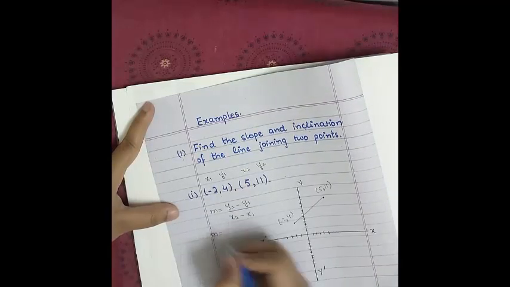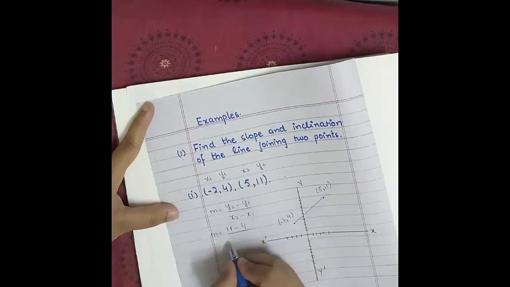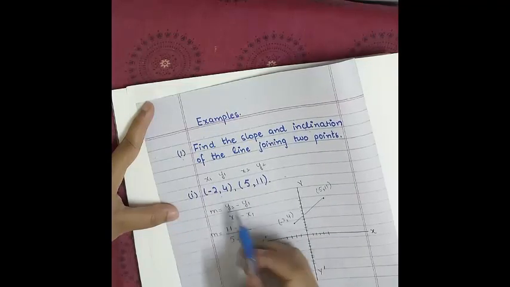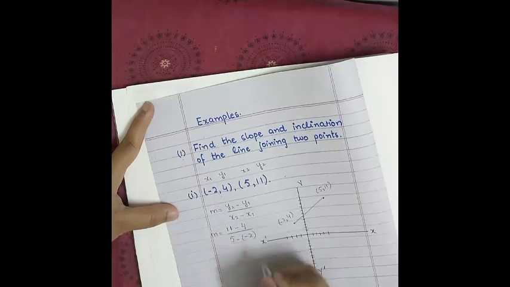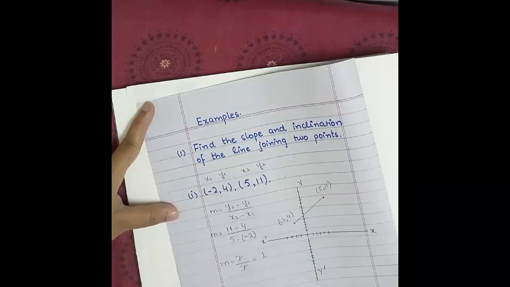So m is equal to y2 is 11 minus y1 is 4, divided by x2 is 5 minus x1 is minus 2. So m is equal to 11 minus 4 is 7 divided by 5 plus 2 is 7. So 7 divided by 7 is equal to 1. So m is equal to tan alpha, which is equal to 1.